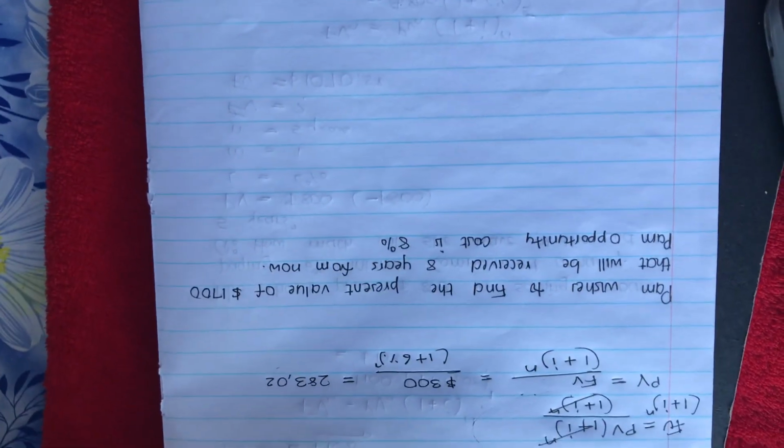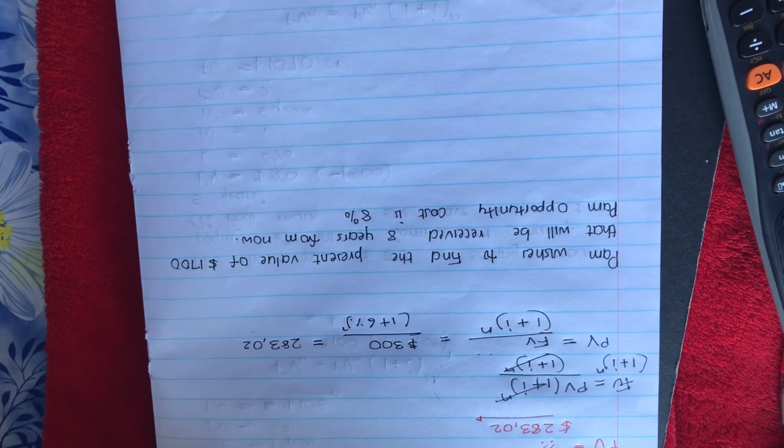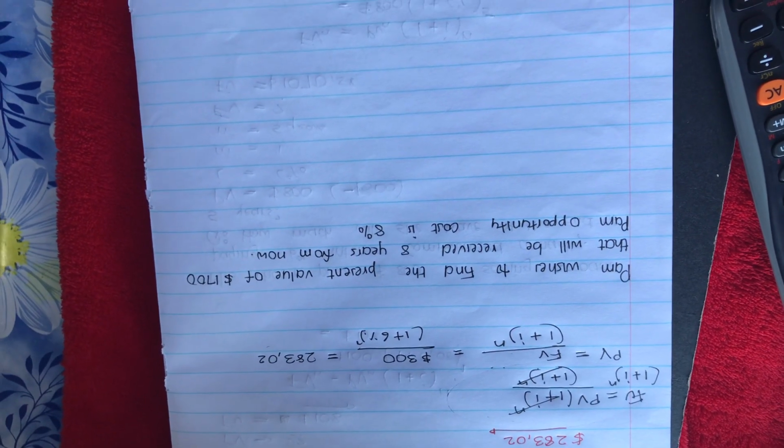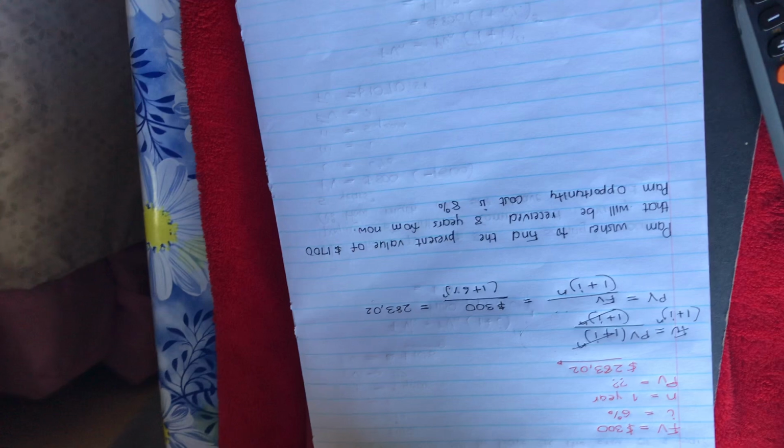So last question. We say Pam wishes to find the present value of 1.7 that will be received 8 years from now. So that means if Pam wants to find the present value of 1.7 that will be received 8 years from now, that is a future value that you are given.